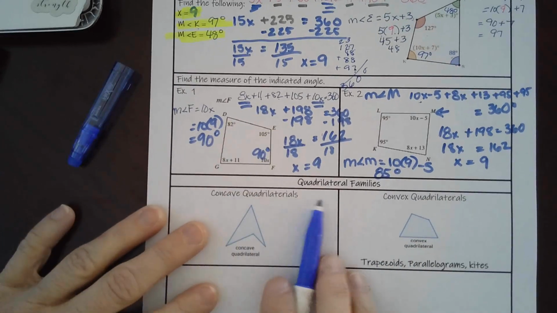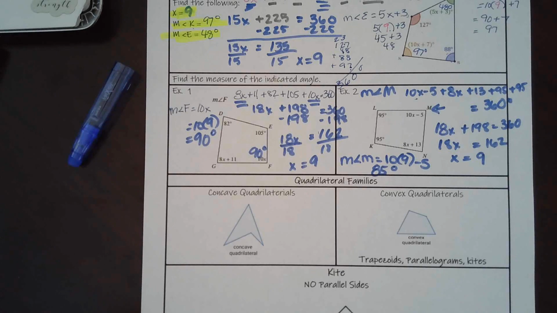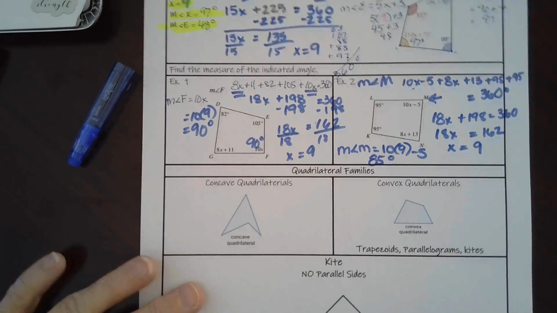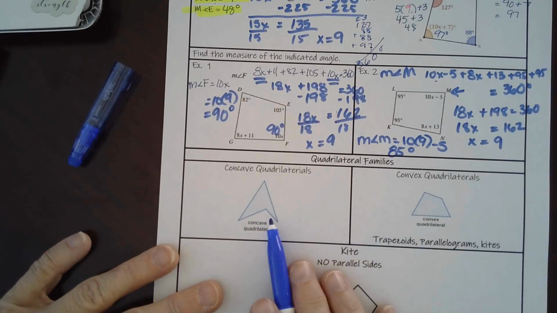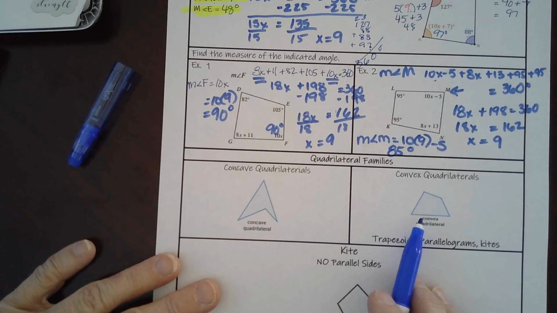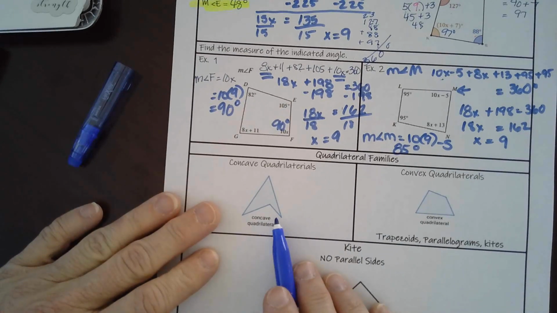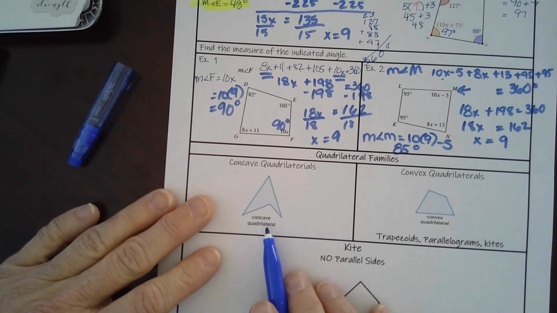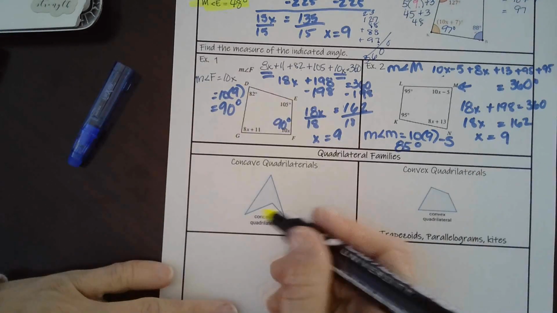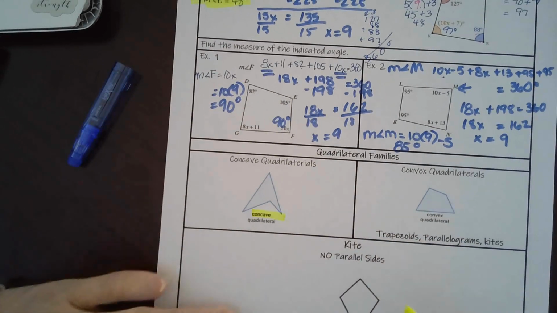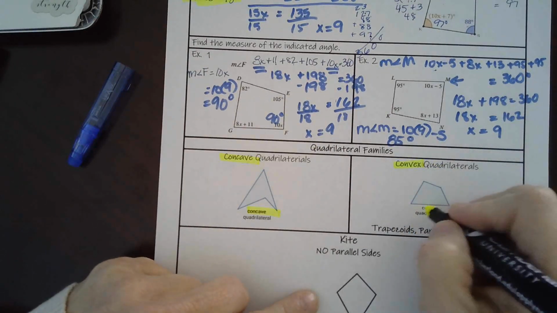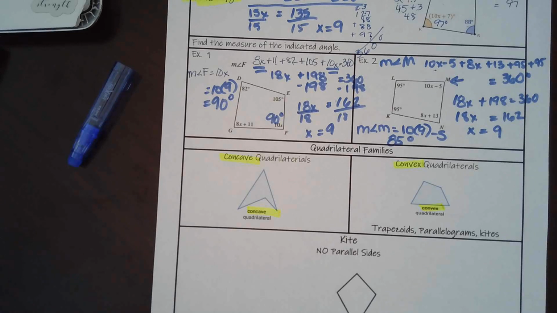All right, so let's talk about families of quadrilaterals. You've got concave quadrilaterals and you've got convex quadrilaterals. Now notice both of these have 4 sides and therefore they're quadrilaterals. But notice that this figure actually looks like a side has been caved in. So that is one that we would consider to be concave. It is a concave quadrilateral. And then a convex is a nice, pretty, 4-sided figure.